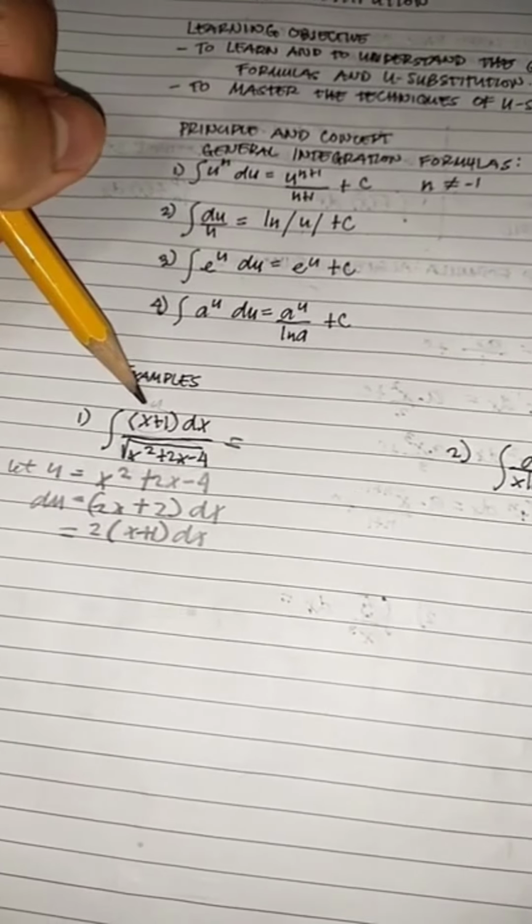So our example number 2 is the integral of dx all over x ln x. So first we will find the u. Let u be ln x, and our du is dx over x.